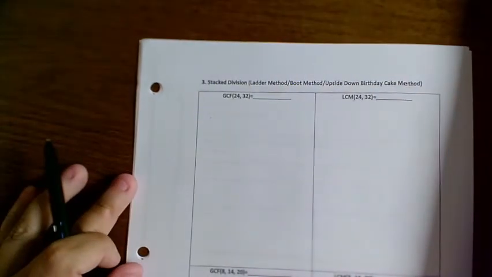Okay. The third method we are going to talk about is called stacked division. And stacked division has lots of different names. I've heard it called the ladder method, the boot method, the upside down birthday cake method.